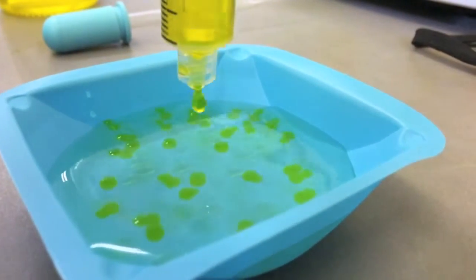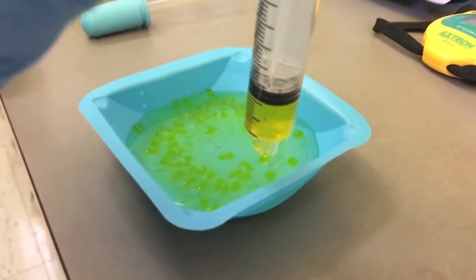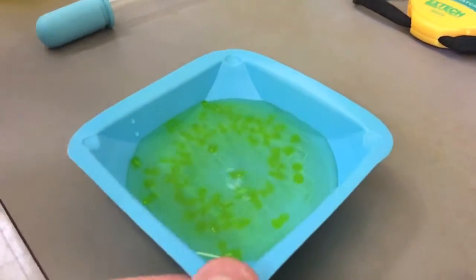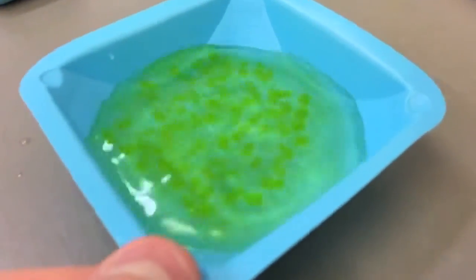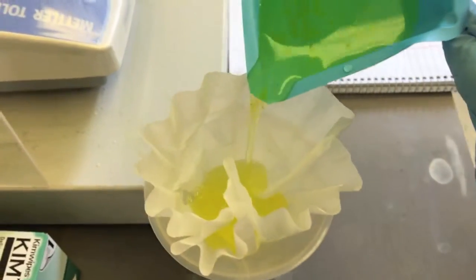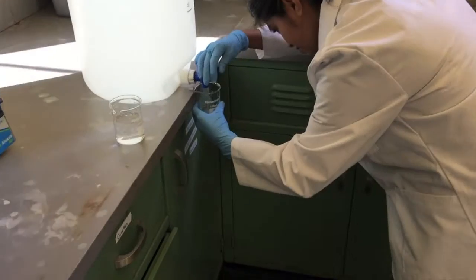Once the last bead is dispensed, we wait about 5 minutes to allow for cross-linking. Different needle attachments will create different size beads. As soon as the 5 minutes have elapsed, we separate the beads from the calcium chloride solution through filtration.